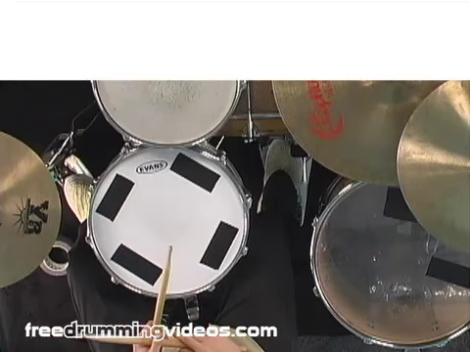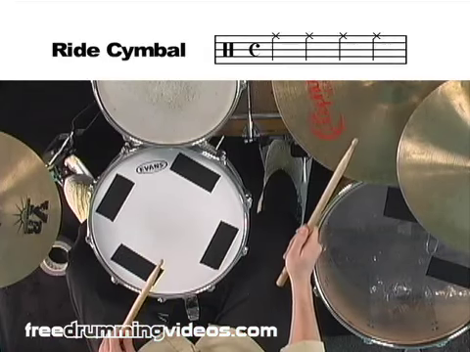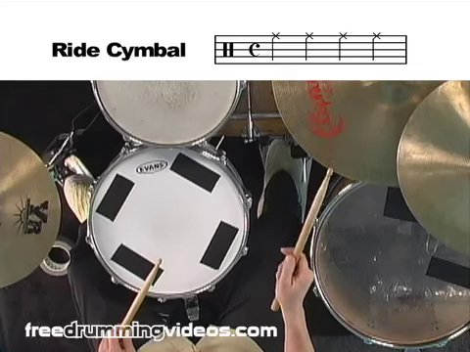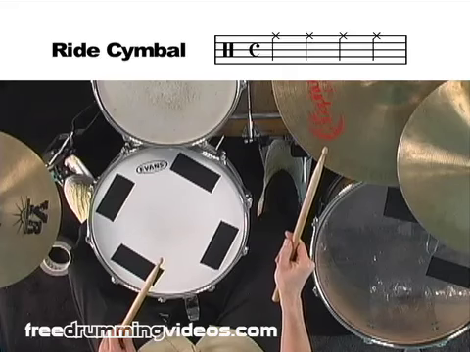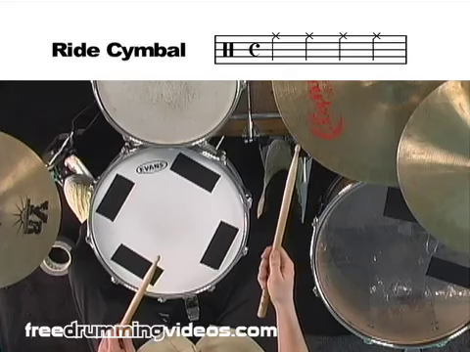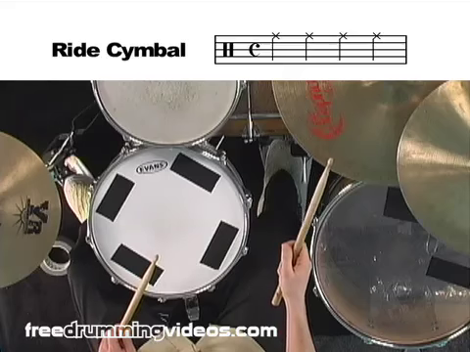Okay, we're going to look at the ride cymbal first, which is this one right here, which is notated on our staff as the top line on our staff, or the F line if you're paying attention to pitch. We'll play that 4 times for you.